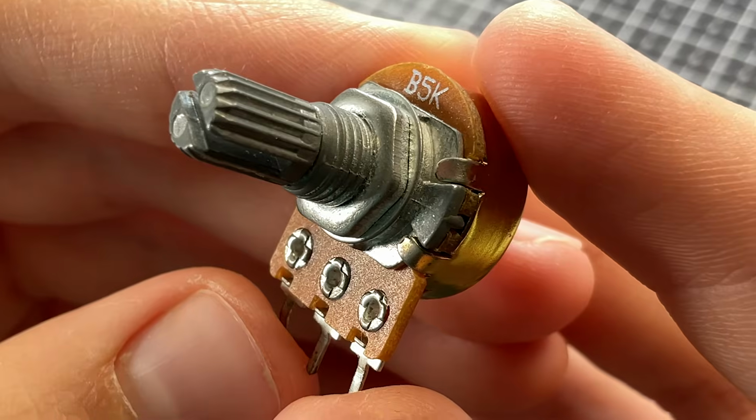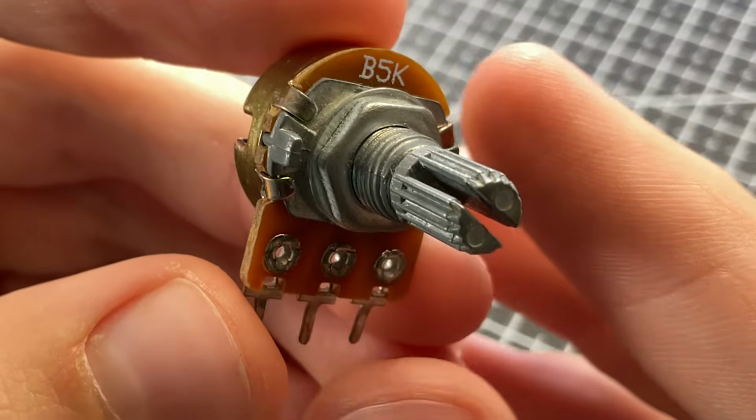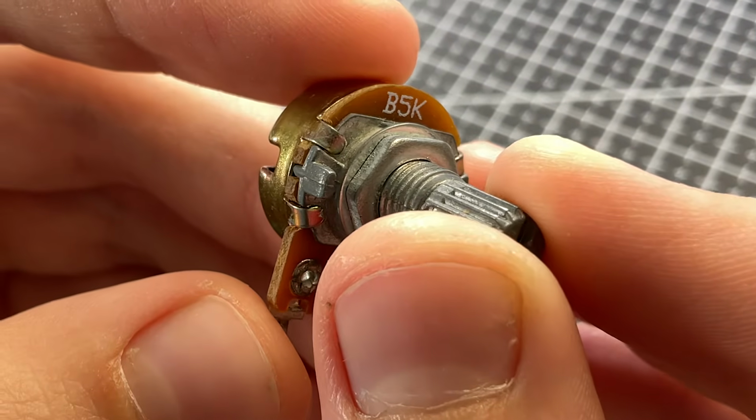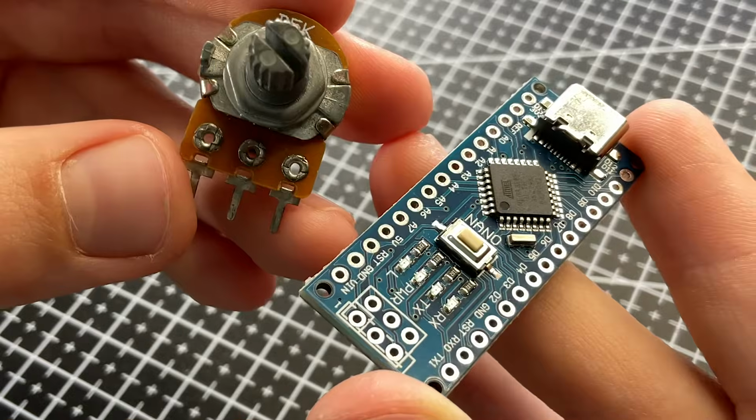Hi everyone. Today we will look at a component called a potentiometer or variable resistor. I will also explain what it is, what is inside it, and how to work with it on Arduino.